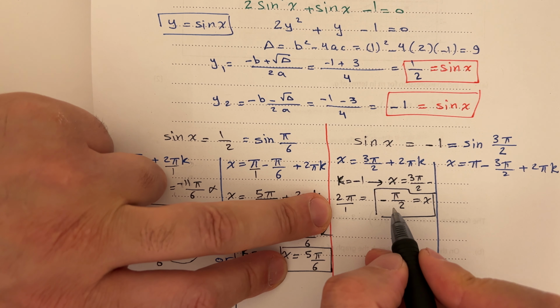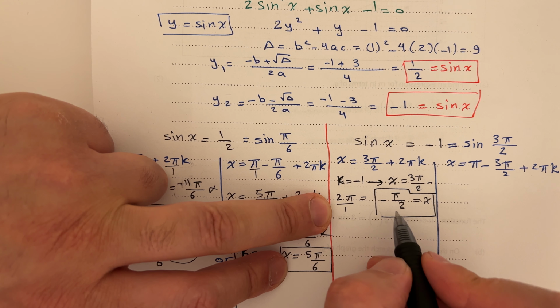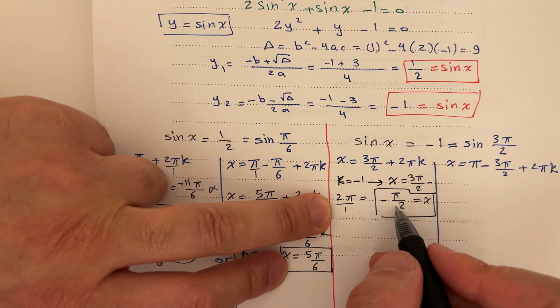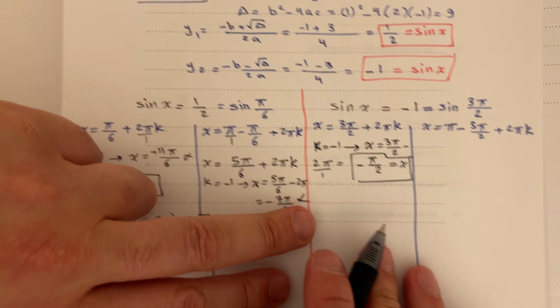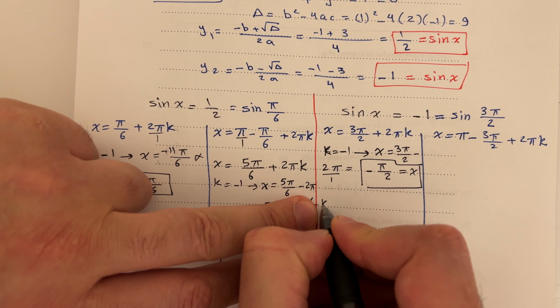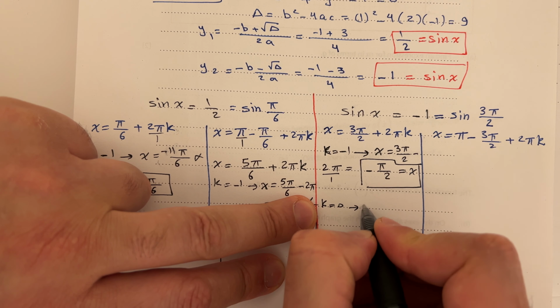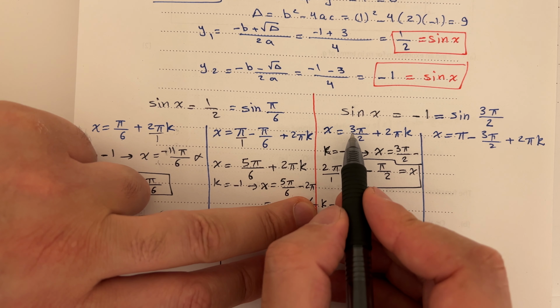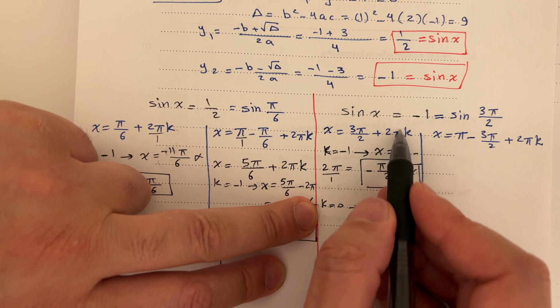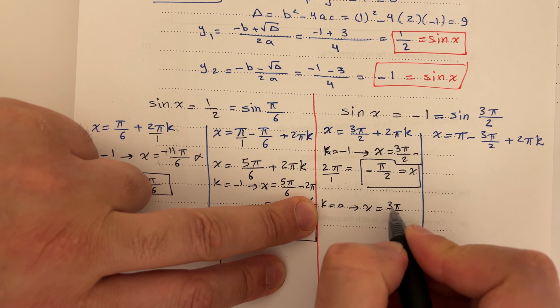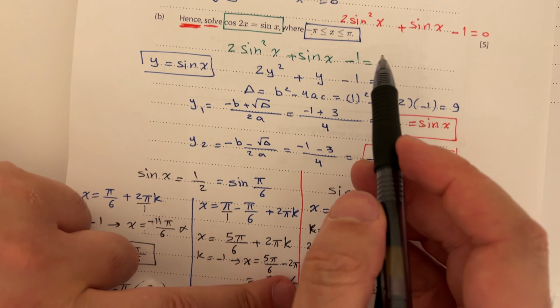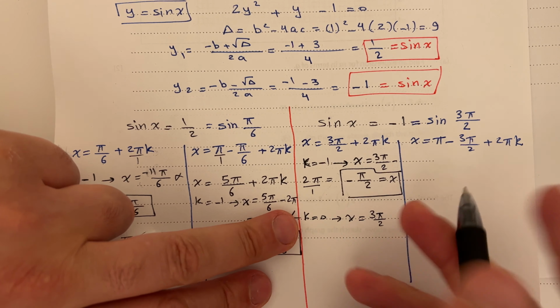By the way, the angle -pi over 2 is the angle 270 itself, because it's here between -pi and +pi. Now let's do k equals 0. X would be 3 pi over 2 plus 0, 3 pi over 2. It's a pi and a half, which is more than pi. It's outside the range. Don't accept it.